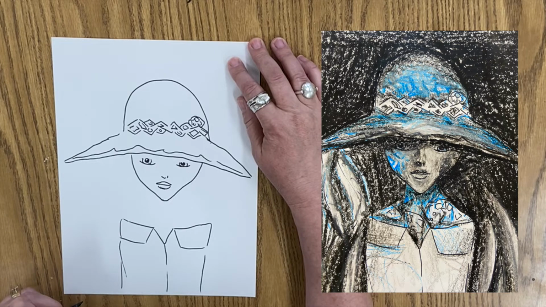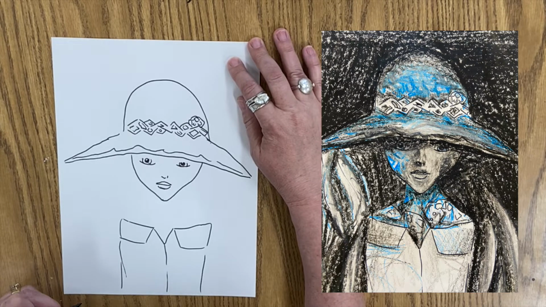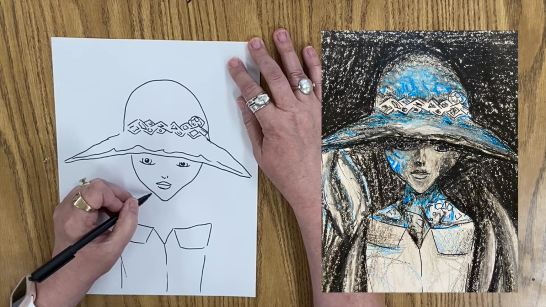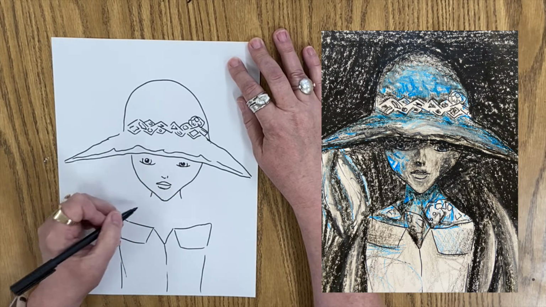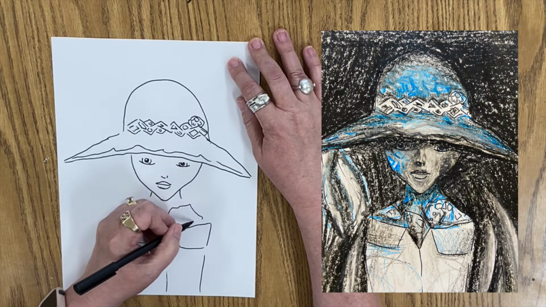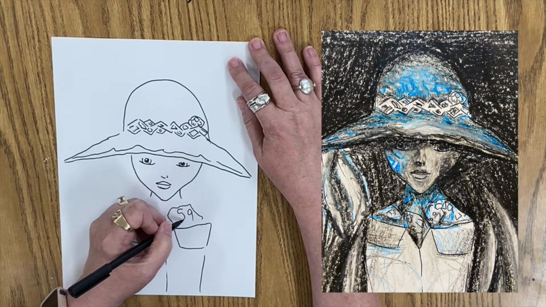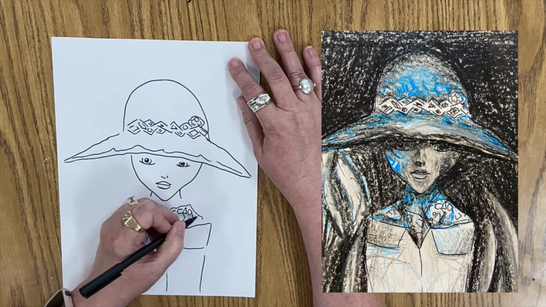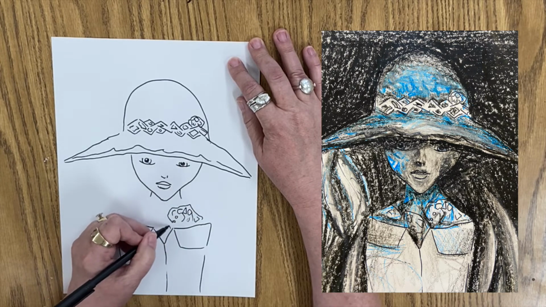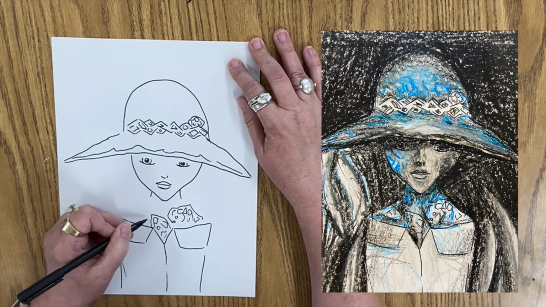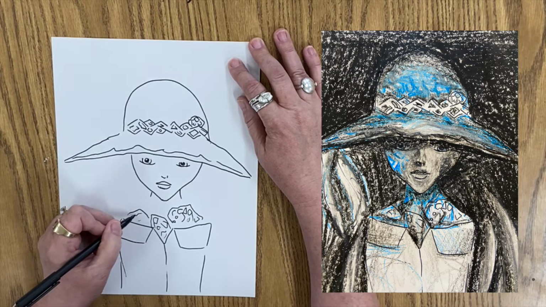All right. And a lot of this is very, very dark, so it's kind of hard to see what's happening here. Then we've got like a little neck, and we have some little lines here. Almost like kind of some lace. I don't know. There you go. All right, that looks good.